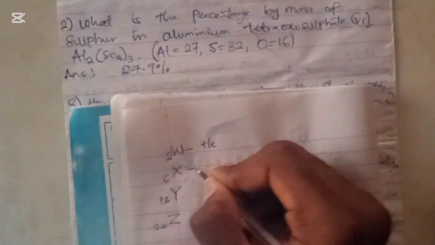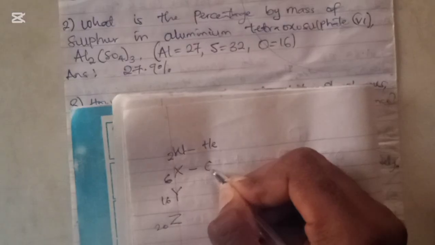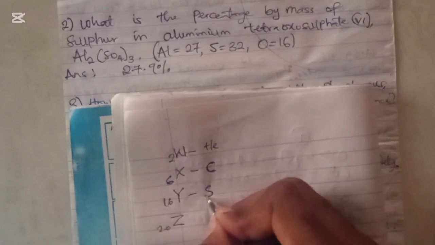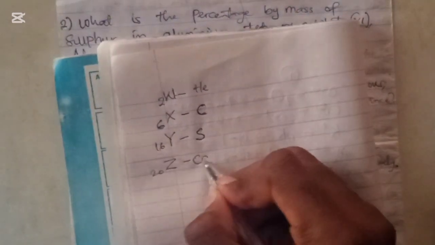Now, the element with atomic number 2 is helium. The element with atomic number 6 is carbon. The element with atomic number 16 is sulphur, and the element with atomic number 20 is calcium on the periodic table.